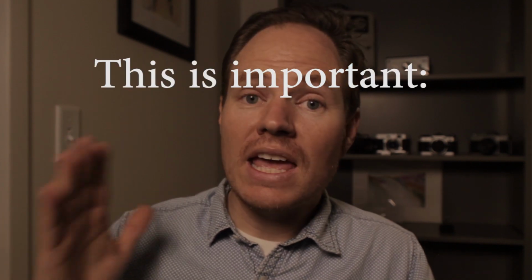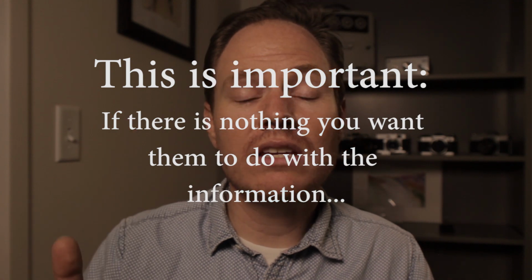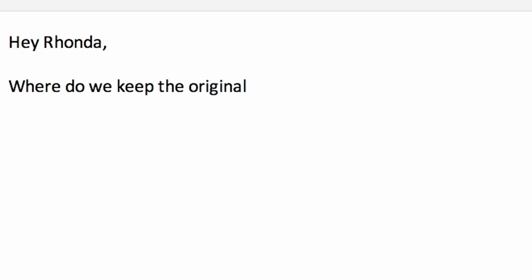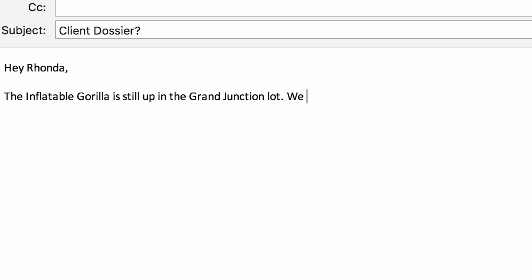This is important. If there is nothing you want them to do with the information, do not send an email. There's no reason for it. You are wasting their time if they're not supposed to directly do something with this new information you give them. So there's all sorts of things you can ask. You can ask just directly for information. You can ask them for their time, to schedule a time to talk with you. If you need permission from them to do something, that's a way to get that permission from them. One other thing too about the ask is it should give clear directions for that person to accomplish what you want them to do.